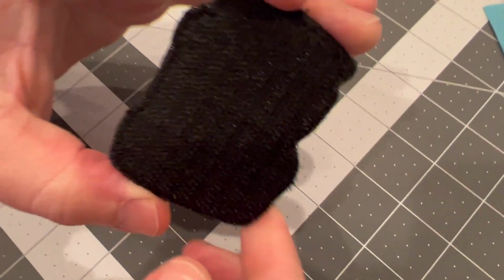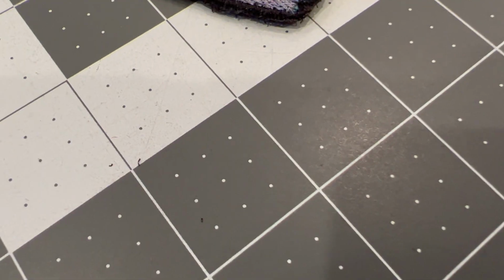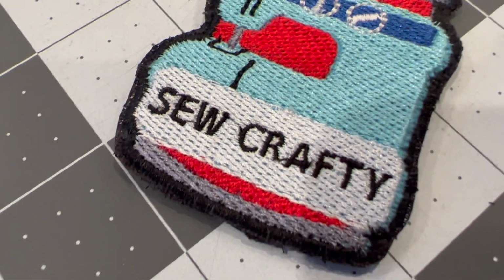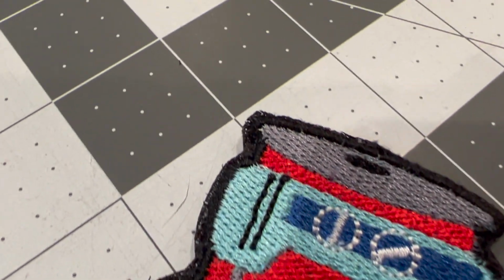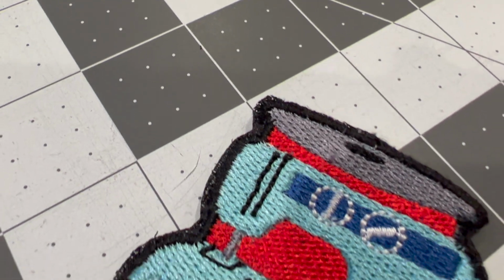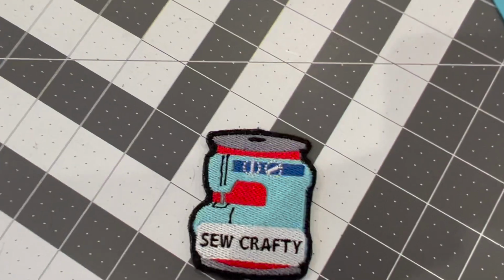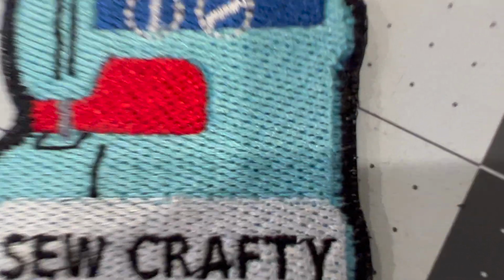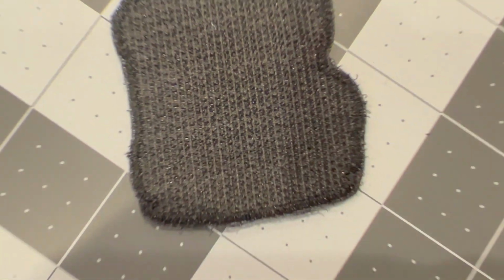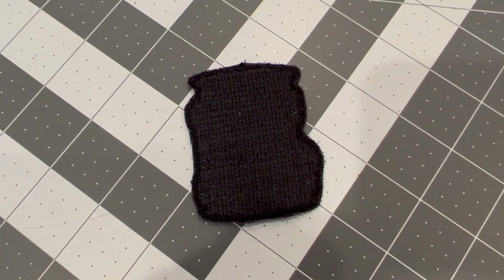Turned out really nice. Nice velcro back. So I really think it turned out very nice, and I really like it. It looks very professional and good quality.